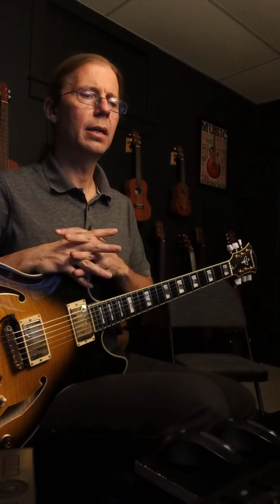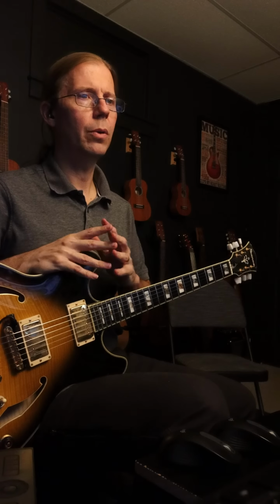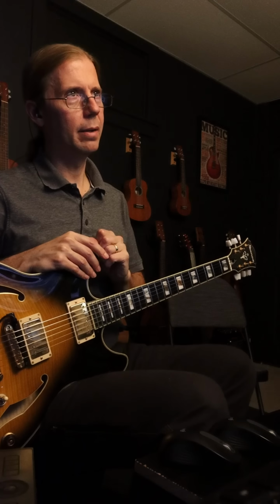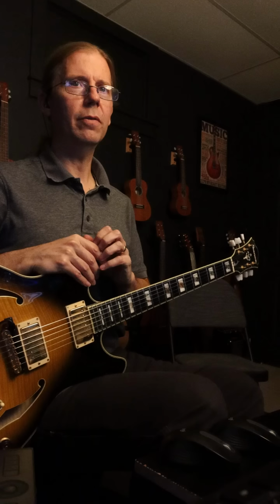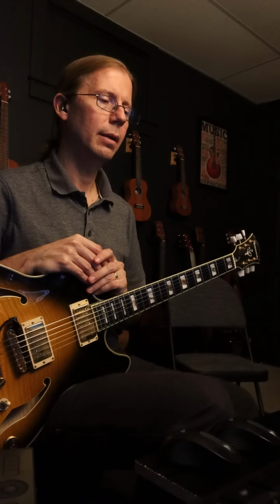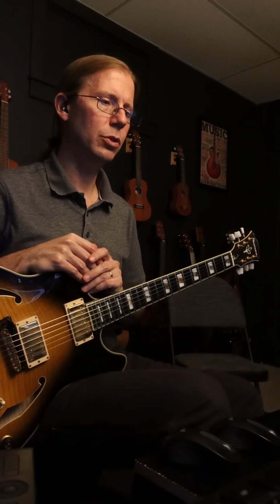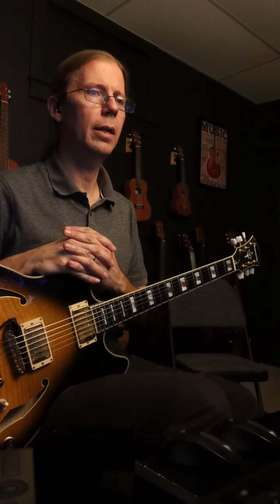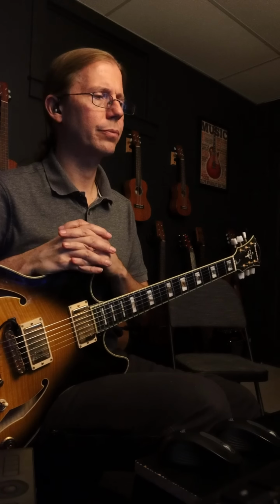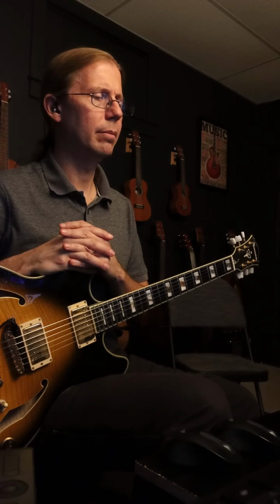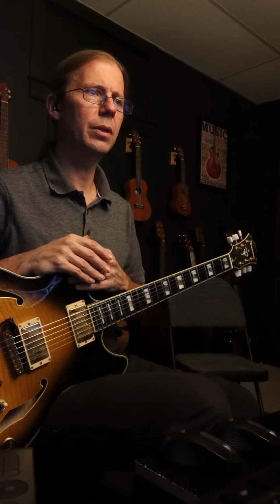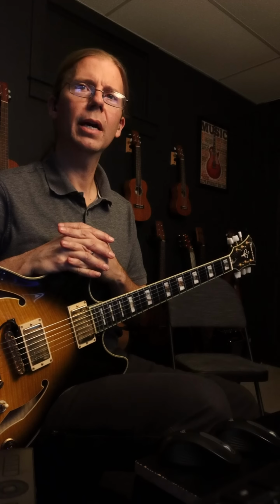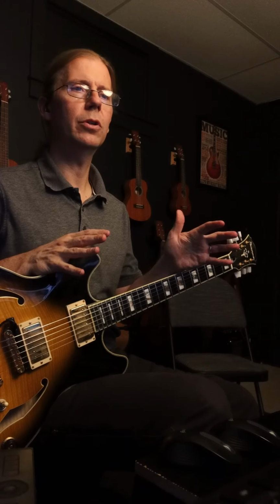It depends on what part of jazz you're interested in. If it's a Joe Pass kind of thing, then you may lean towards hollow body, or Wes Montgomery. But players like John Scofield play a very similar guitar to this one. So it depends on what avenue you're going for.